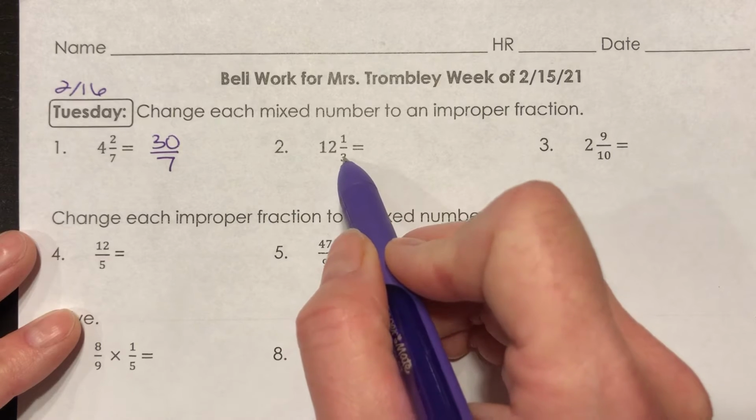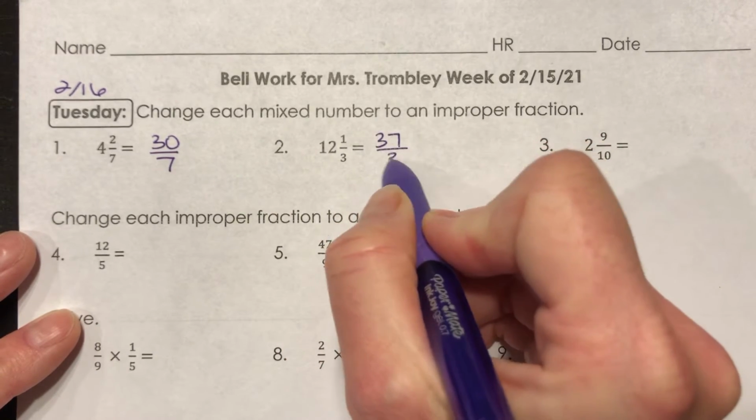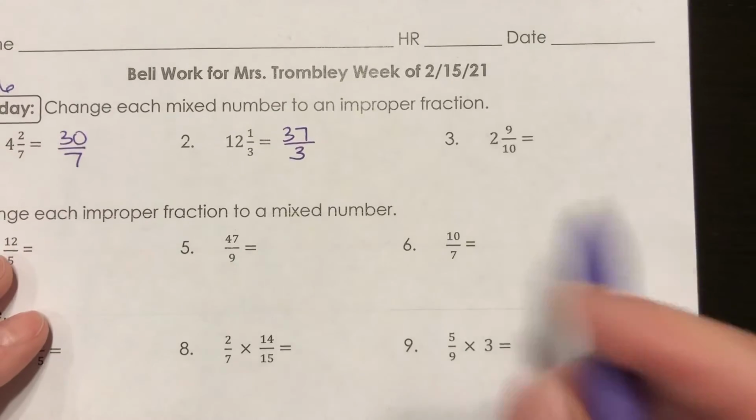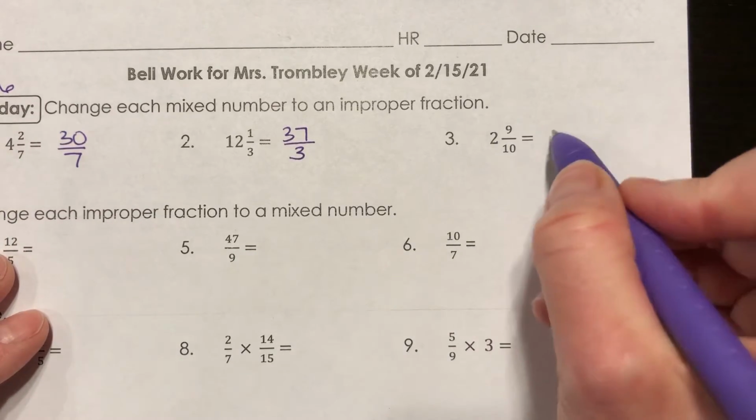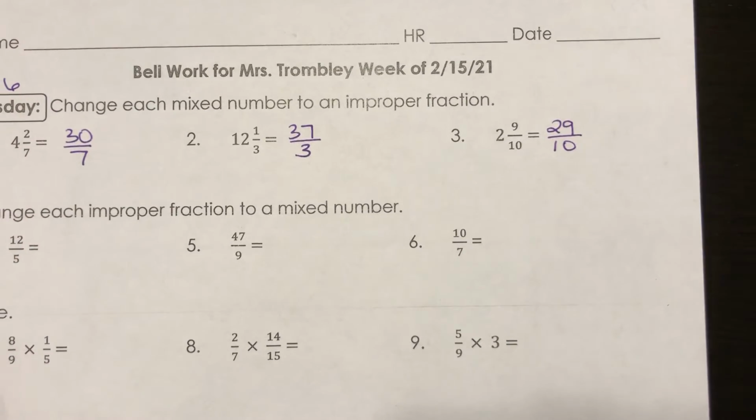For number 2, 3 times 12 is 36, plus 1 is 37 thirds. And for number 3, 10 times 2 is 20, plus 9 is 29 tenths. So that's what you should have for your first 3.